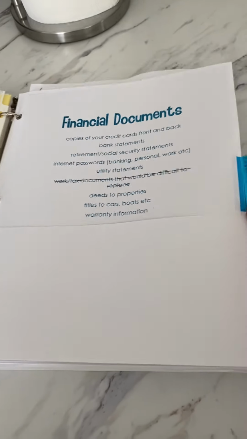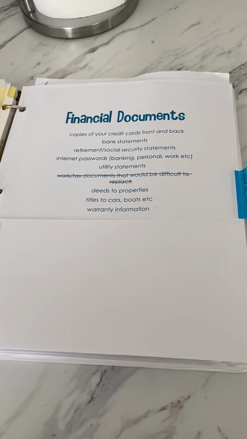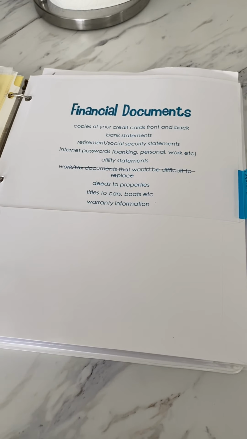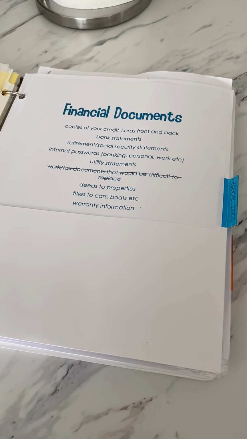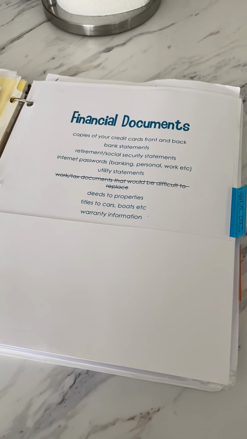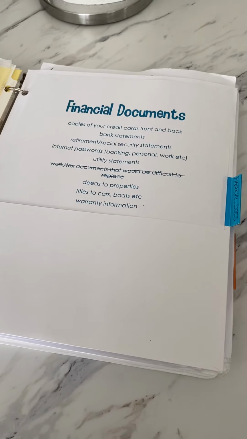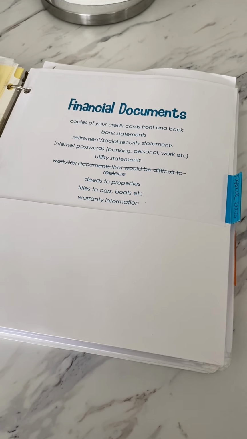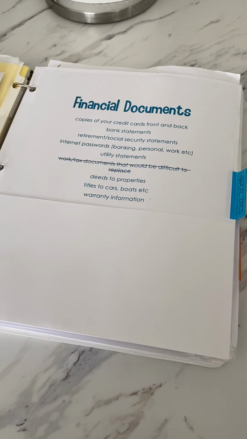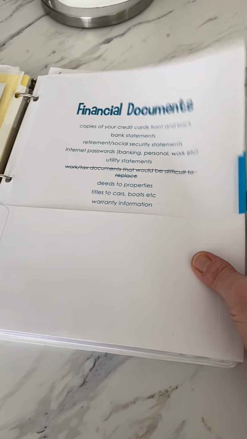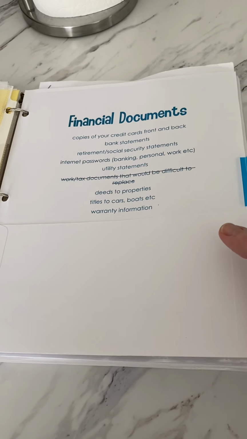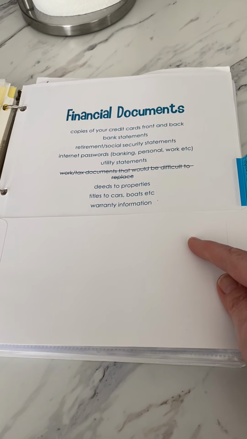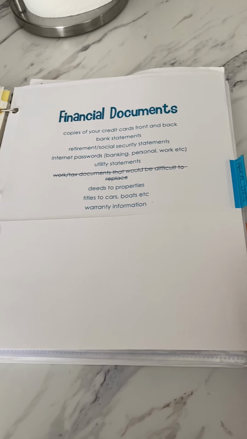Then the next section is your financial documents. So this is where you've copied basically the contents of your wallet. You've got copies of your bank statement that maybe you've printed off the internet, and utility statements maybe off the internet. This is where you keep your deeds and your titles. We keep the titles to our cars in here as well. And then any important warranty information that you might need, we keep in here.